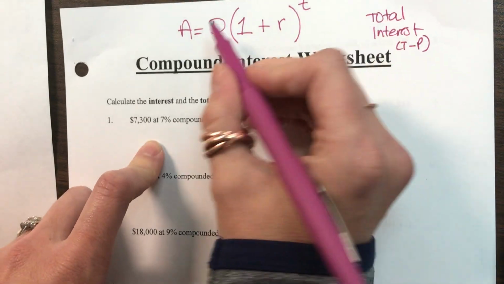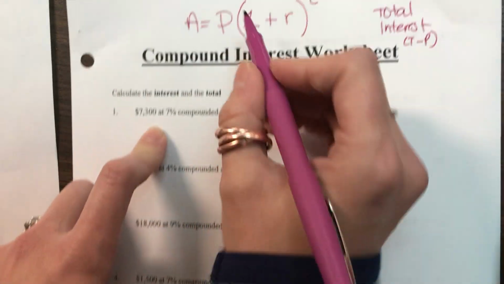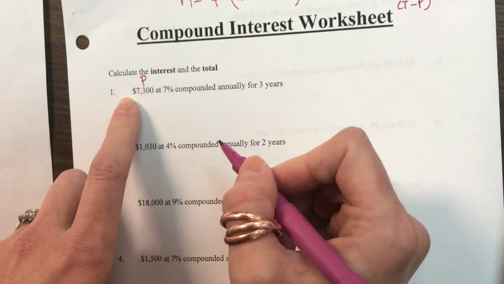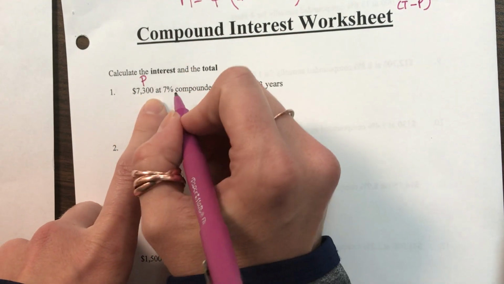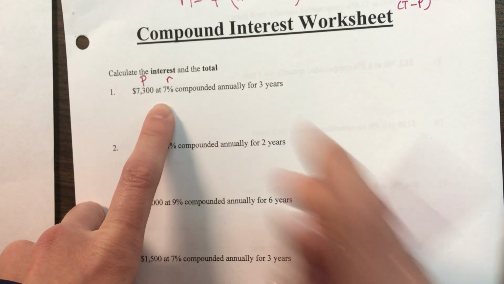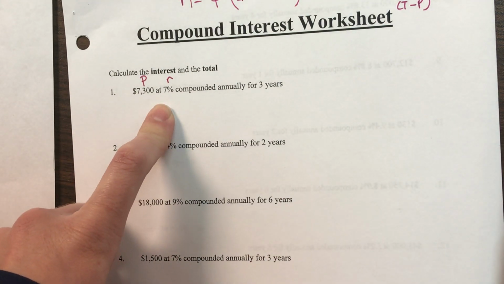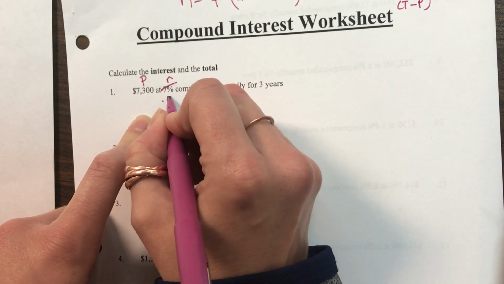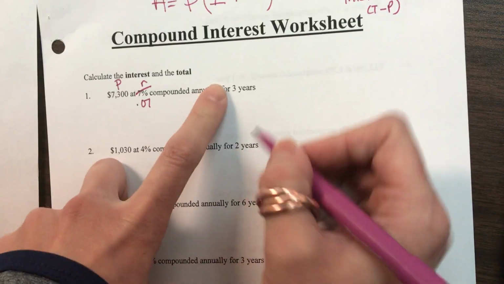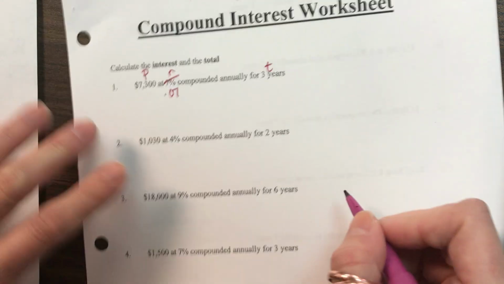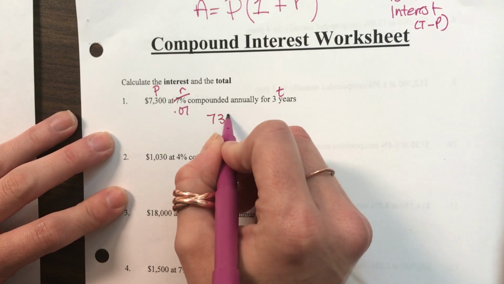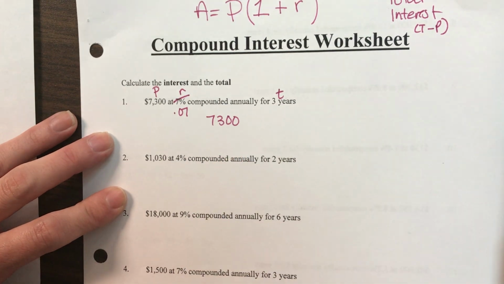Okay, so we're going to use this formula, the P(1 plus R)^T, and I'm going to go ahead and label what they gave me in number 1. So my price, the dollar sign, that's P. The percent is my rate, but I need to divide that by 100. So 7 divided by 100 is 0.07. That's what I need to use. And then my time is 3. So when I write all this down, my P, 7,300.